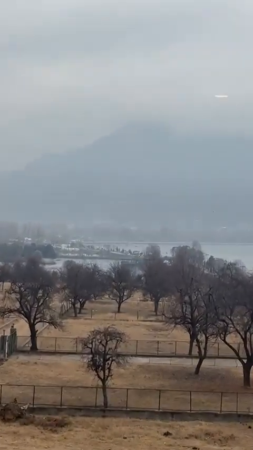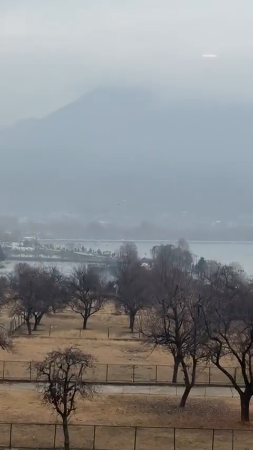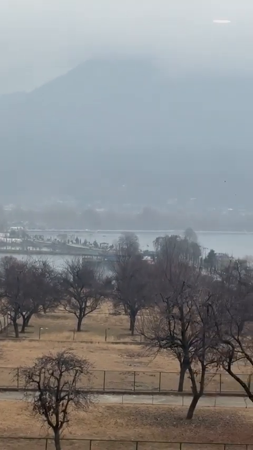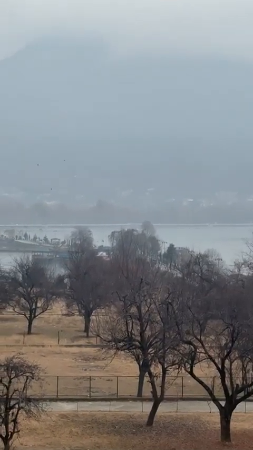You can see this is the foreshore road, and also we can see Dal Lake.